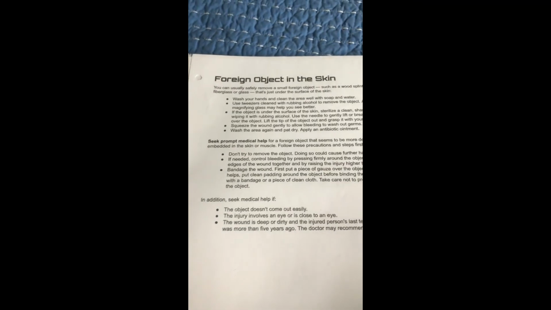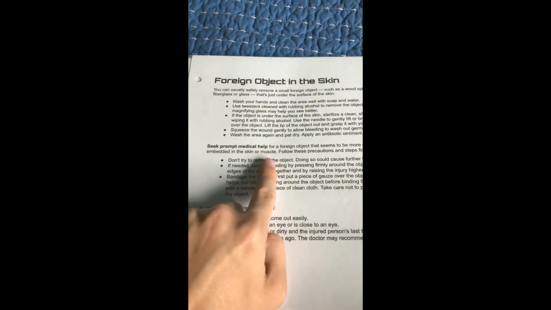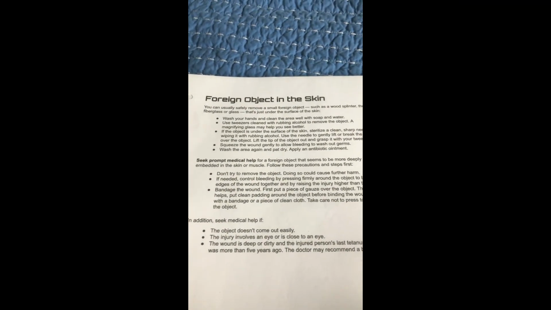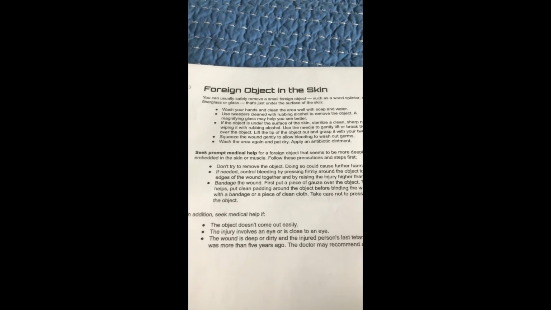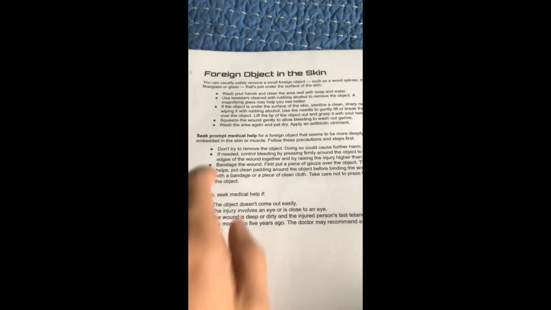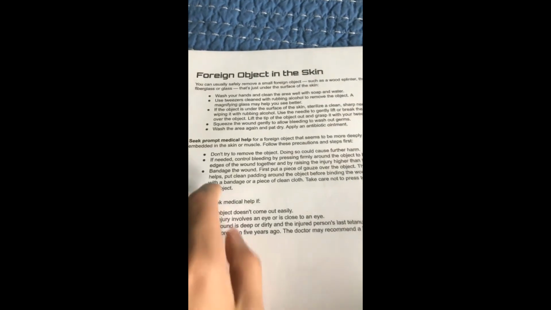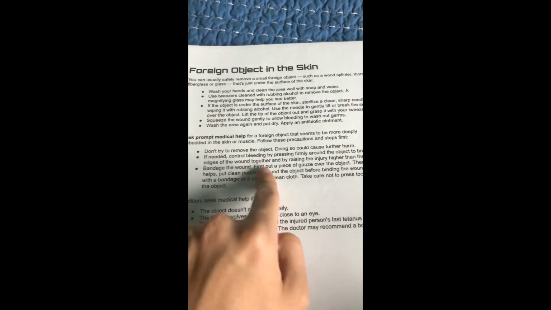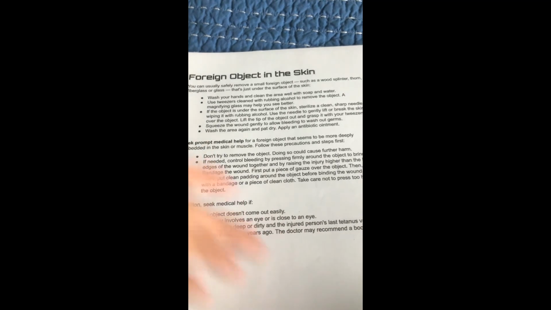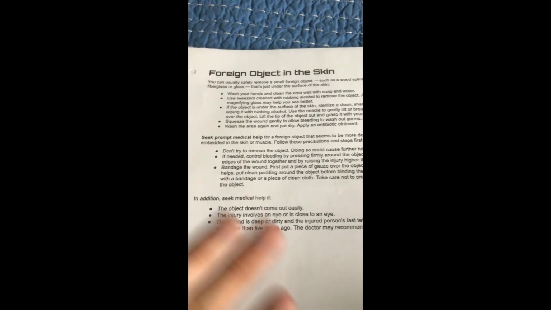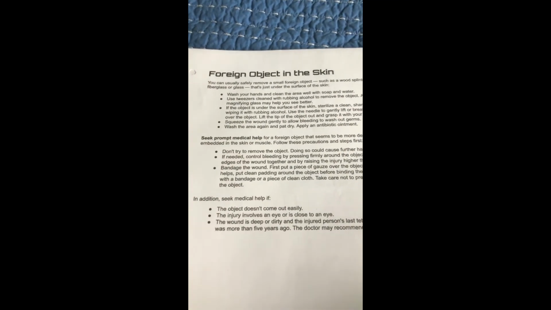And for example, for an object in the skin, if you want to seek prompt medical help, first and foremost, you want to alert somebody, the safety advisors there at the competition. You want to get them as well as your own team and your own emergency binder, to see how to actually treat it first. In the meantime, while you're waiting, make sure you do not remove the object. You want to bandage the wound, and do whatever research you found says to do.